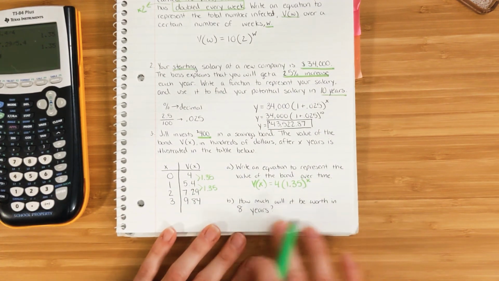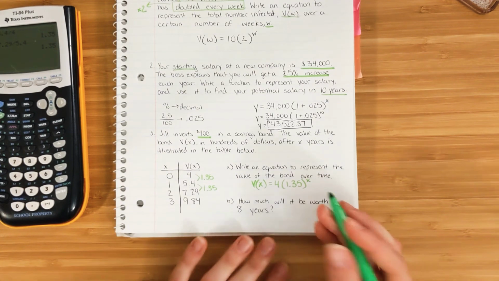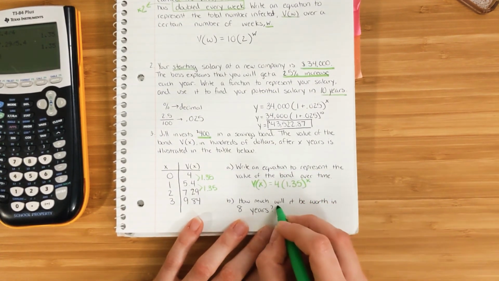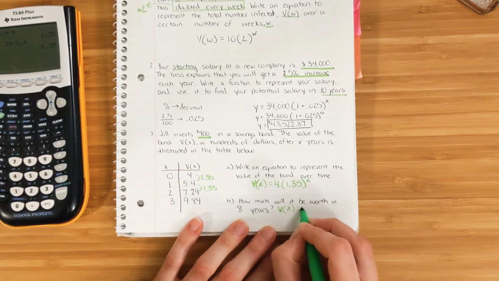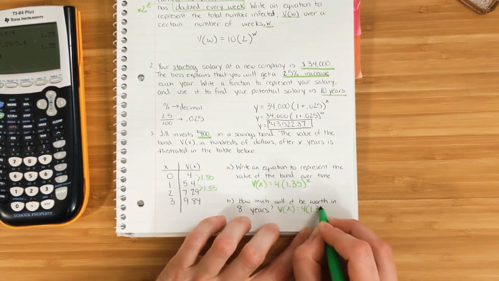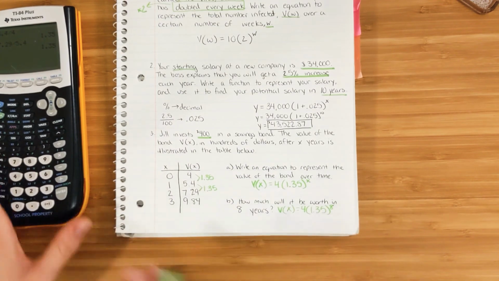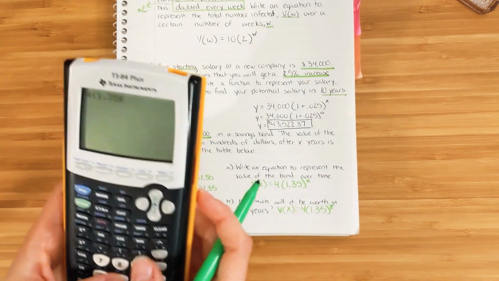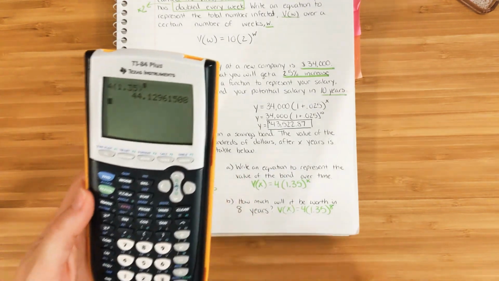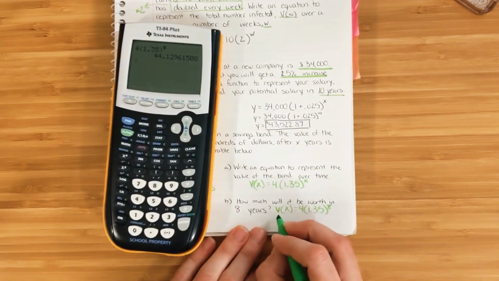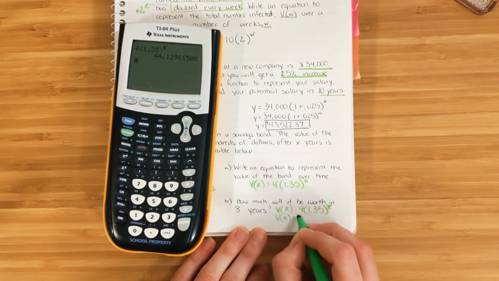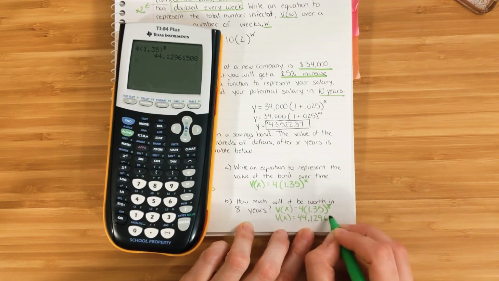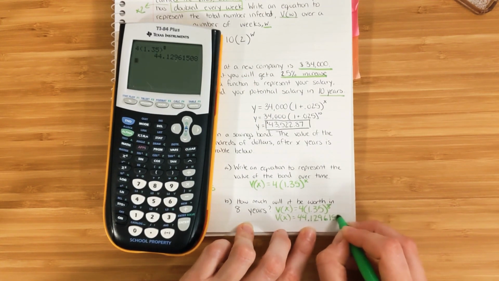Now, how much will it be worth in 8 years? Well, go ahead and plug in the 8. V of x equals 4 times 1.35 to the 8th power instead of the x power. I'm going to plug that into my calculator, and I get V of x equals 44.1296158.